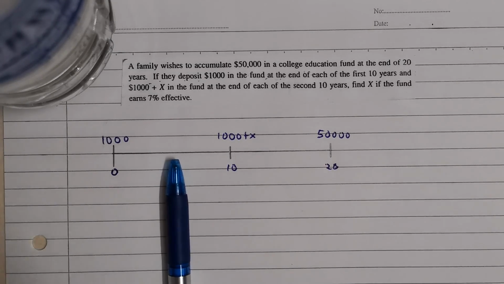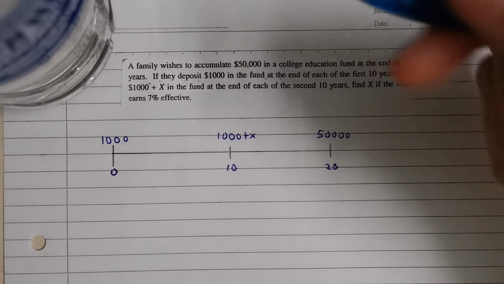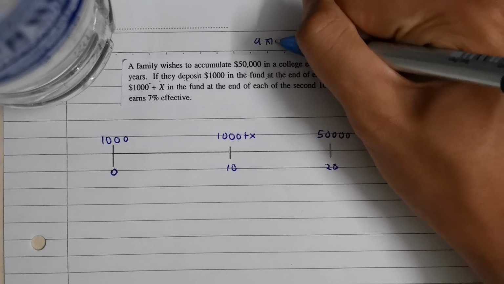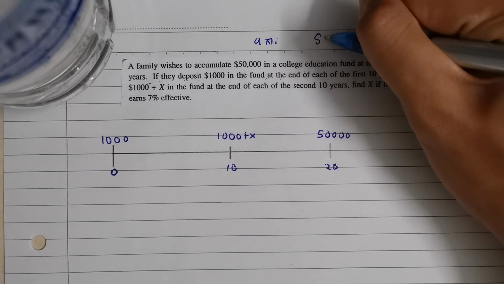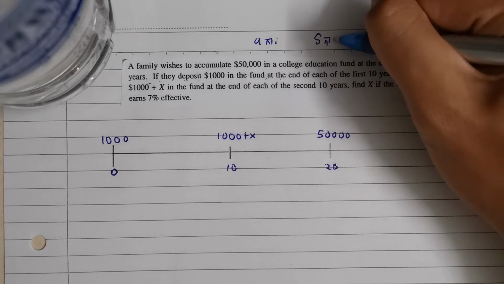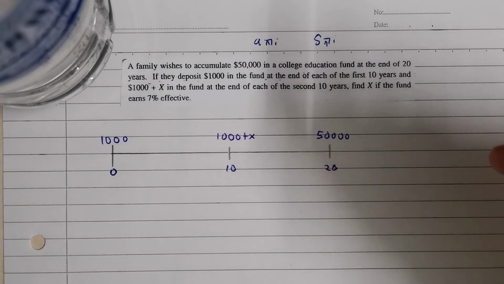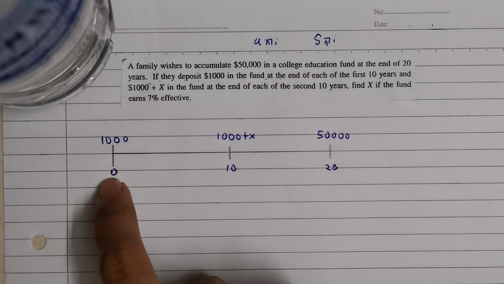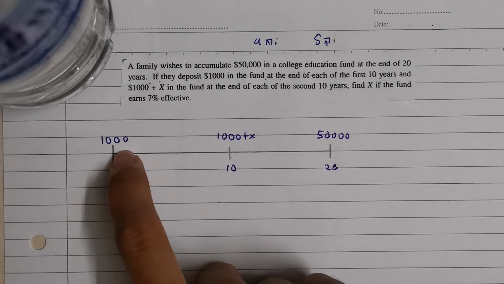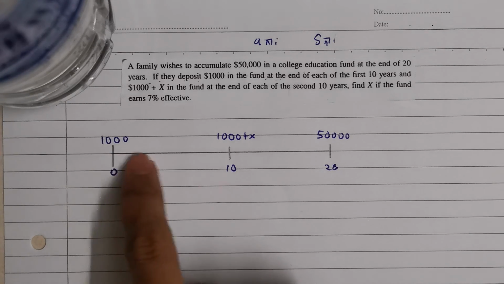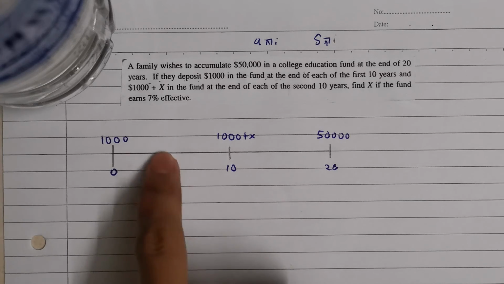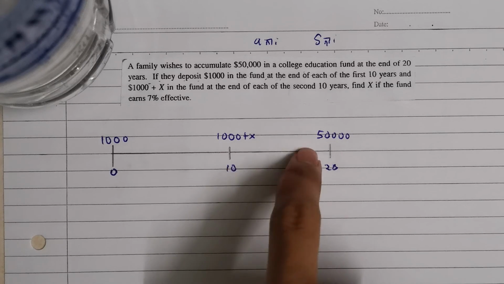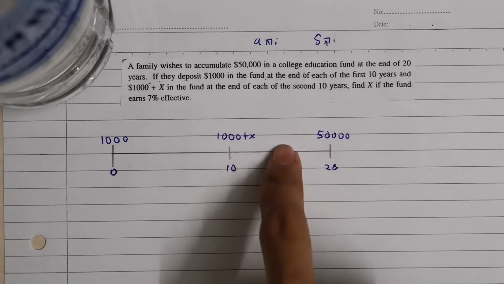In this chapter, we will use the formula of either A angle n or S angle n. This is for n immediate. So I have drawn the timeline. At time 0 is 1,000. 1,000 will be paid in each year for the first 10 years, and 1,000 plus x will be paid in each year in the next 10 years.